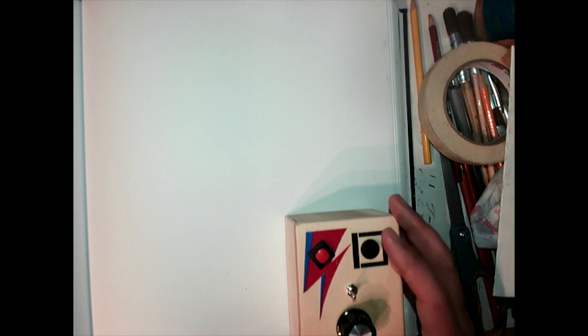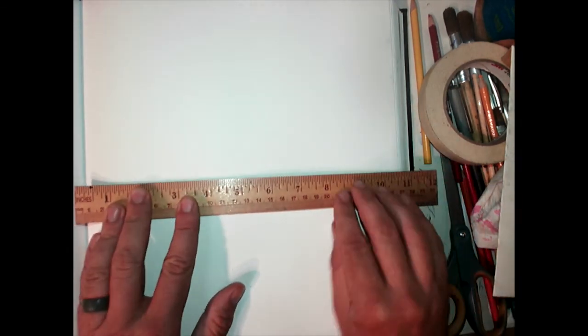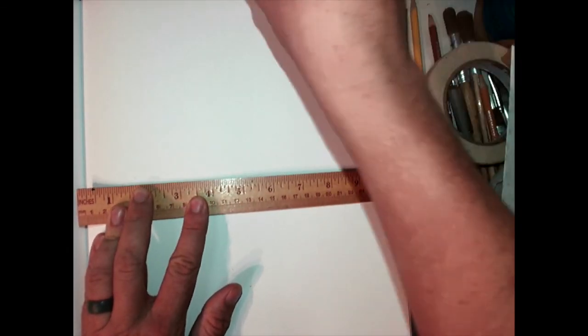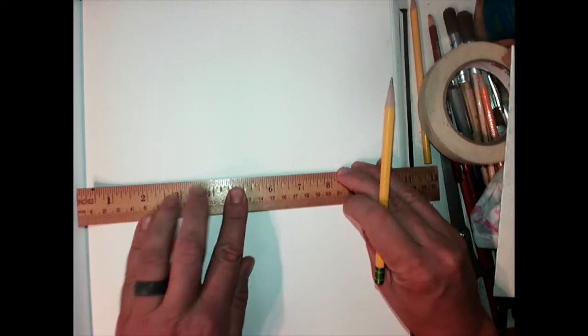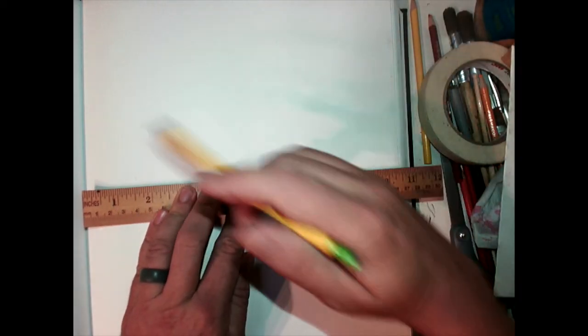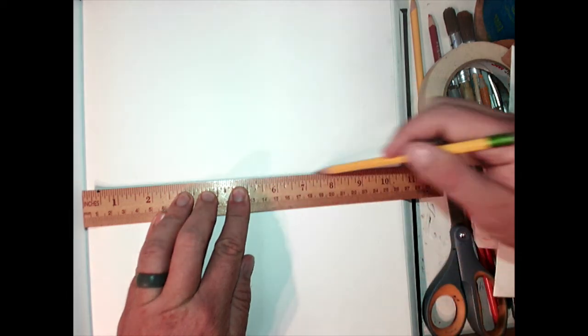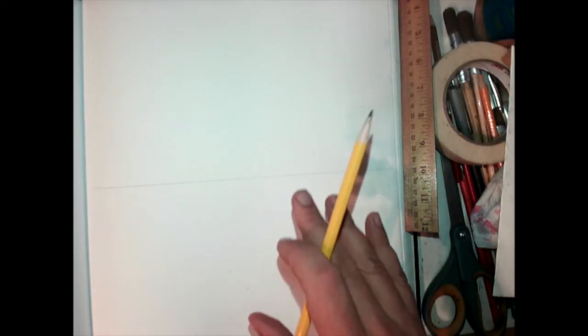So one of the first things I want to talk about is, in one-point perspective, we're going to have a horizon line. The horizon line is usually going to be about eye level. So I usually want to put my horizon line on the middle of the page.